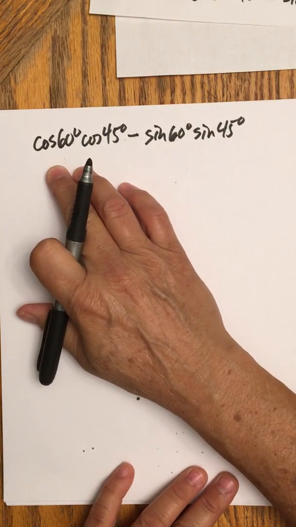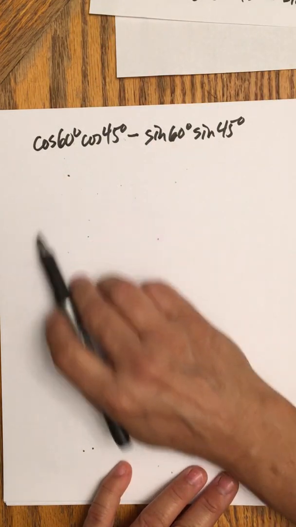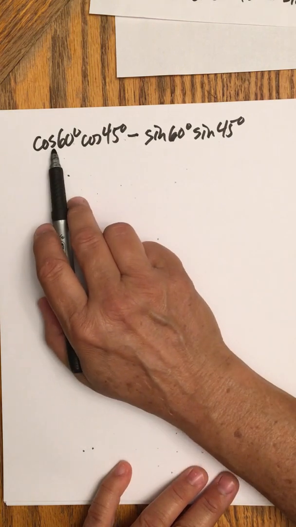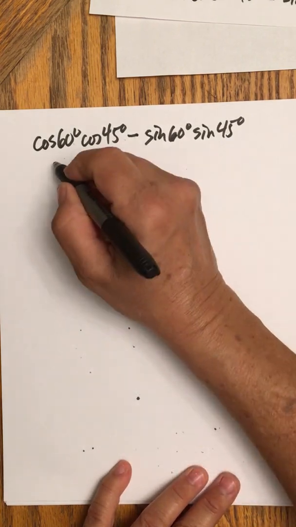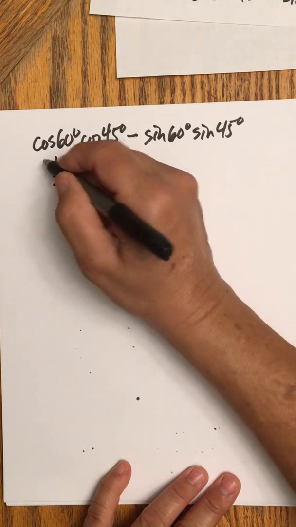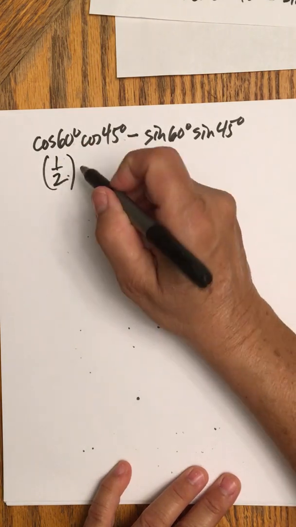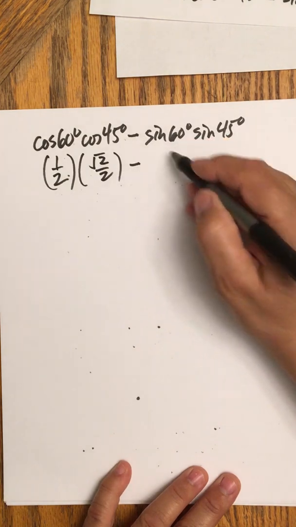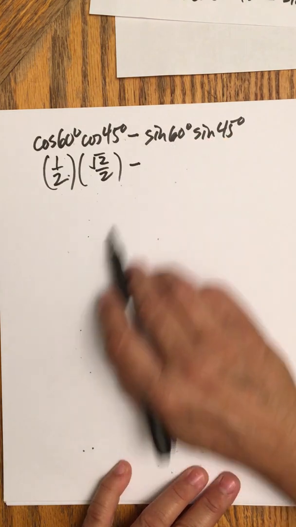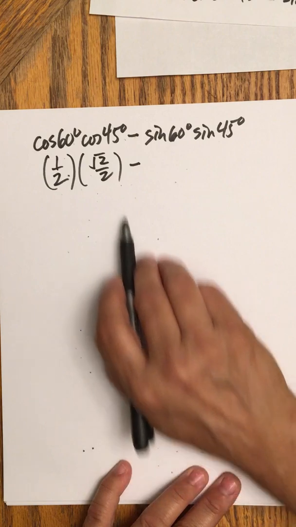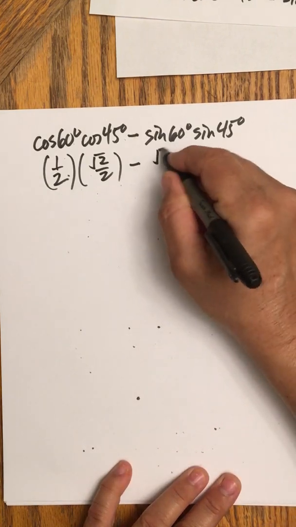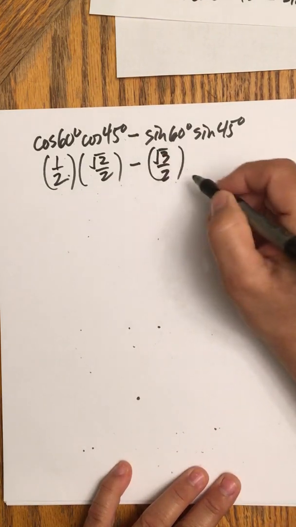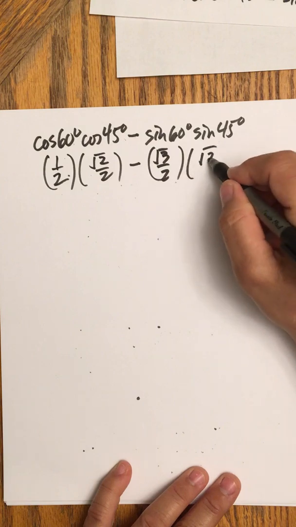So cosine of 60, remember, what I'm thinking is on the unit circle, it's the x-coordinate, over a little, up a bunch. So I have a half, and then cosine of 45 is square root 2 over 2. Then carry the minus sign. Sine of 60, so at 60 degrees, I go over a little in the x, up a lot in the y, so that's square root 3 over 2. And then sine of 45 is square root 2 over 2.